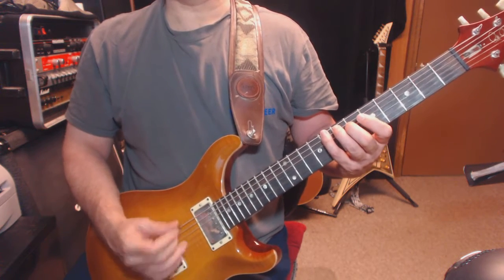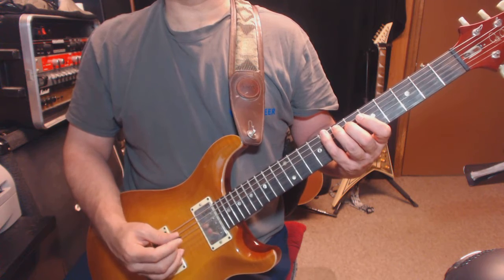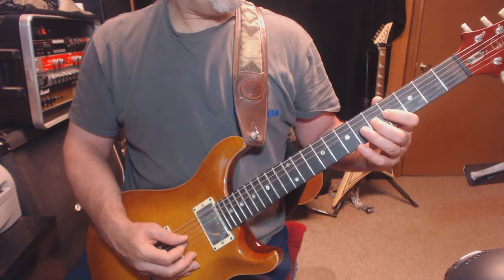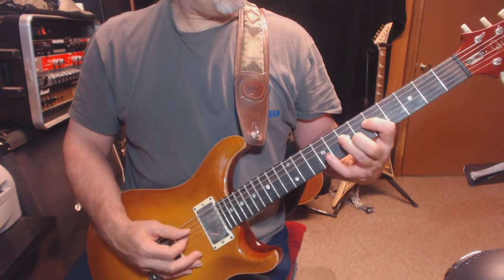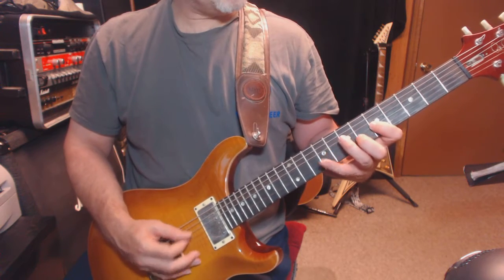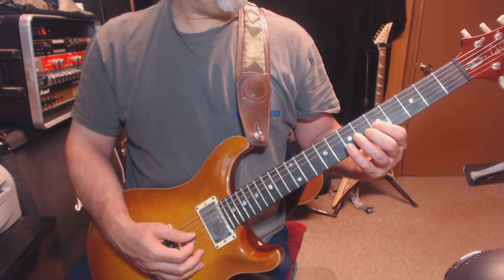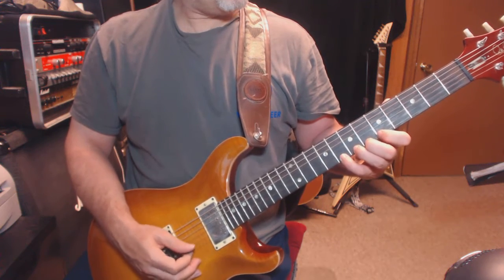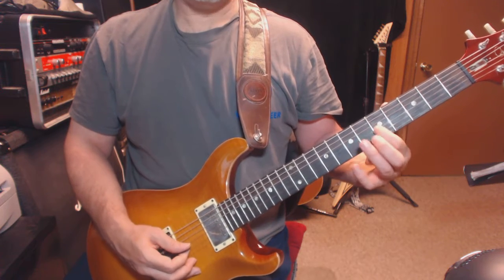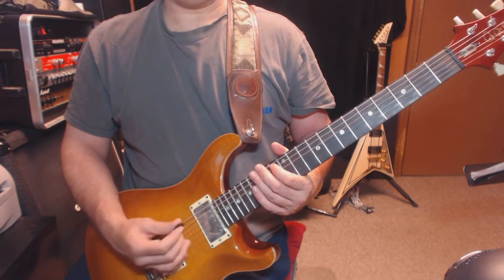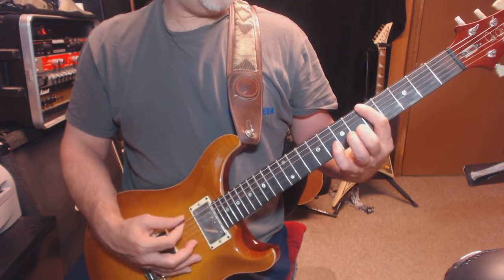There's your two one octave patterns in the key of C major. Other version, and of course backwards. And here's the second one. Here's your C majors.